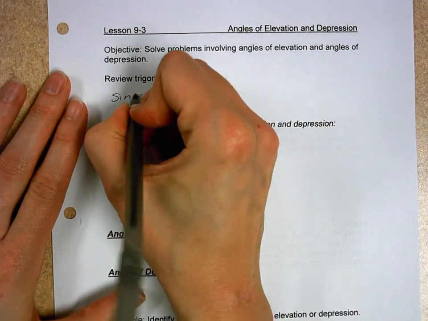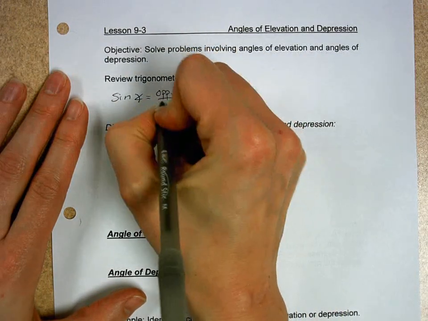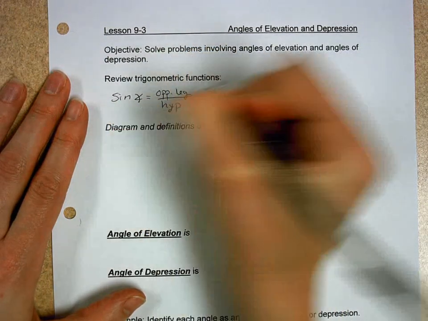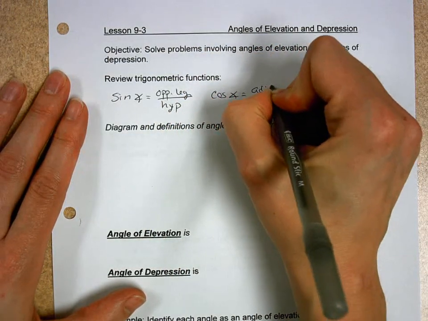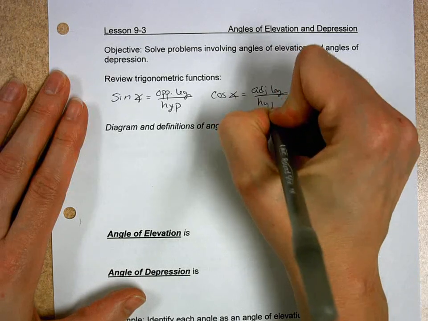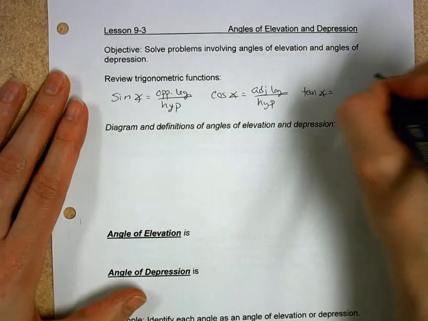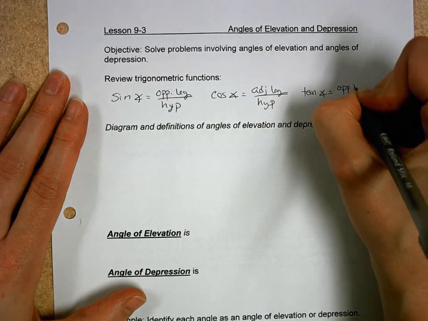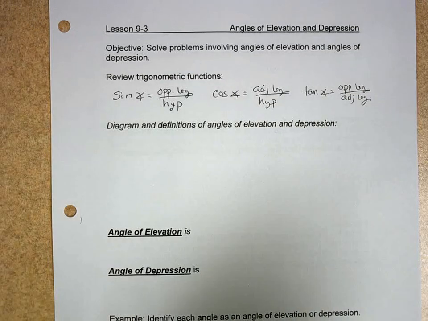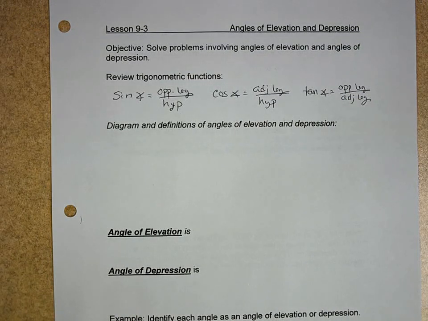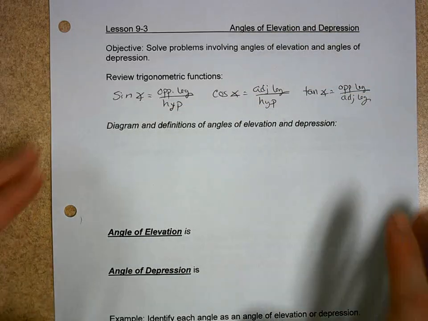So we just need to remember that the sine of an angle is going to be opposite leg over hypotenuse. We know that the cosine of an angle is adjacent leg over hypotenuse, and that the tangent of an angle is going to be opposite leg over adjacent leg. And so being able to identify those and set up our different parts will be really huge. So we're going to come back and use those. These are still key for everything we're doing today.